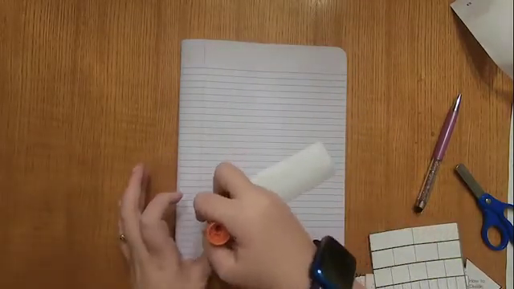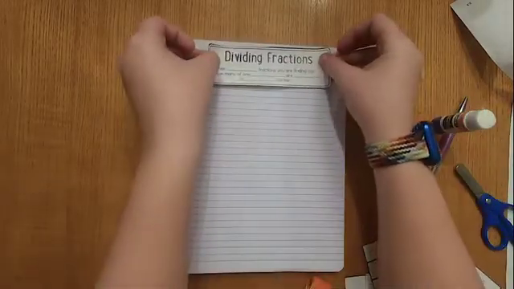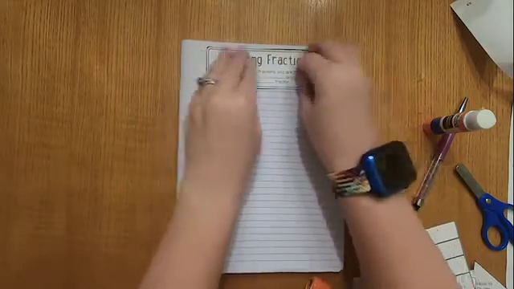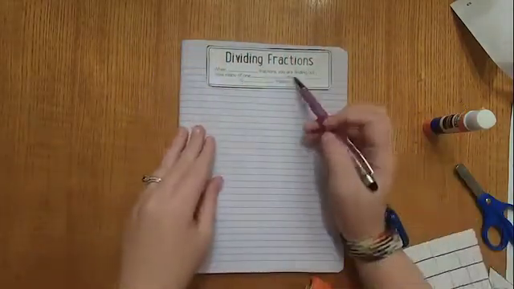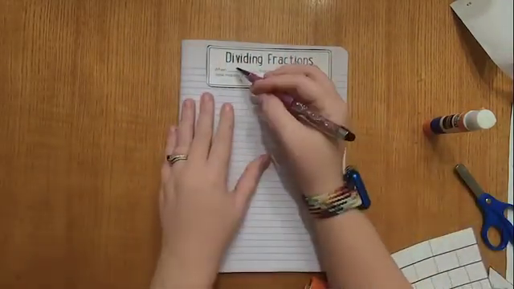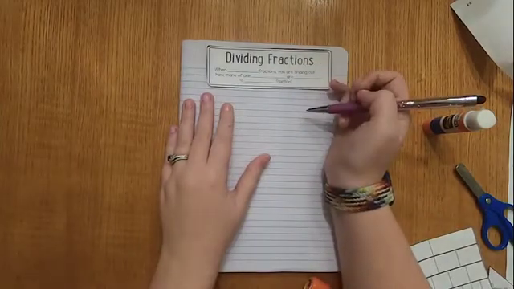You're going to take this top piece and glue it to the very top of your interactive notebook page. We're going to fill in the blanks in your definition spots.